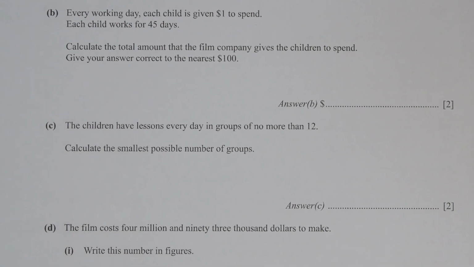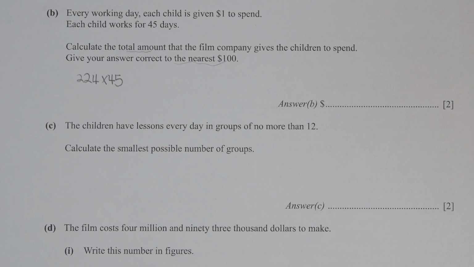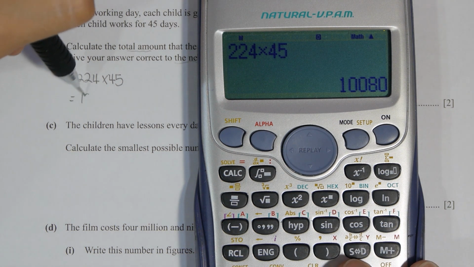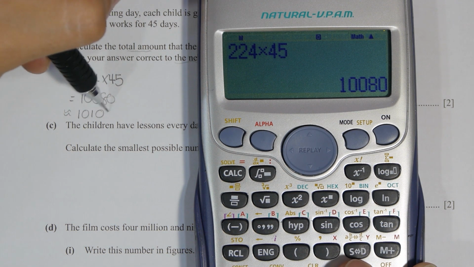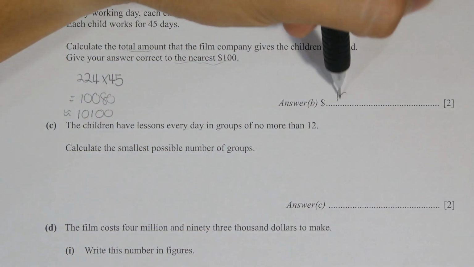So question B, find the total amount the film company gives the children to spend and correct it to the nearest 100. So there's 224 children in total, so multiply by 45, then you will get 10,080. However, you're required to correct to the nearest 100, hence the final result will actually be 10,100.